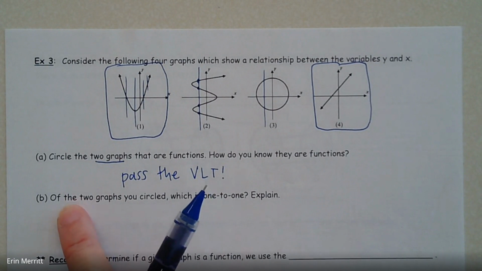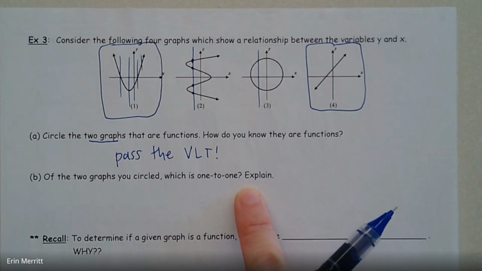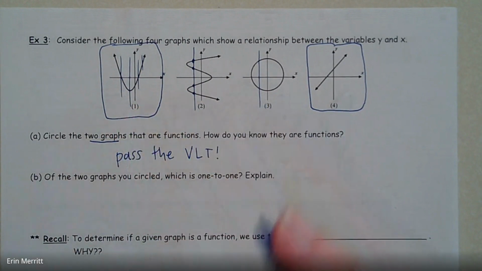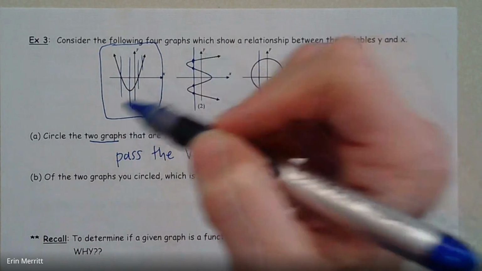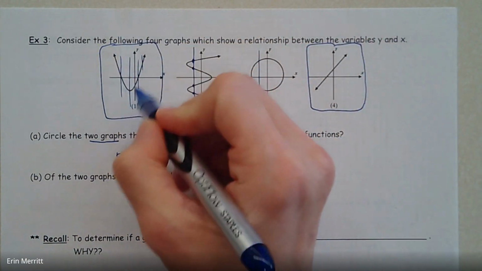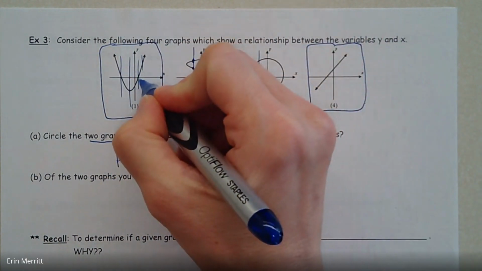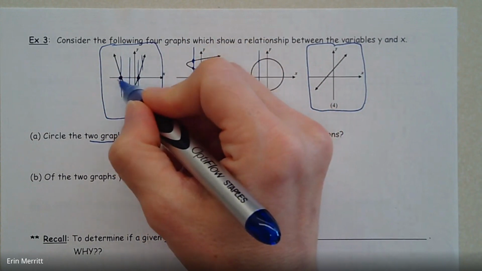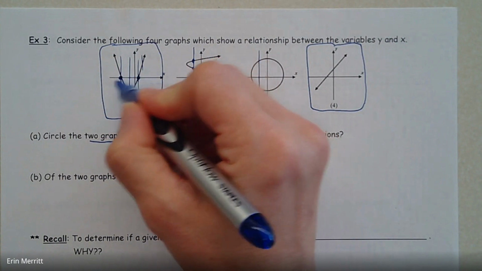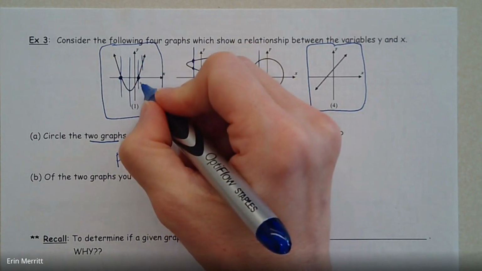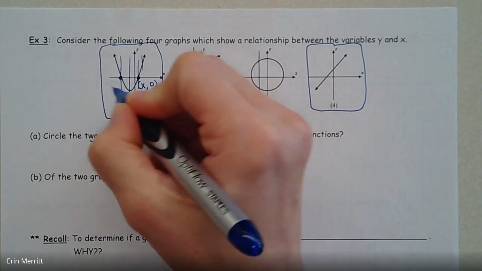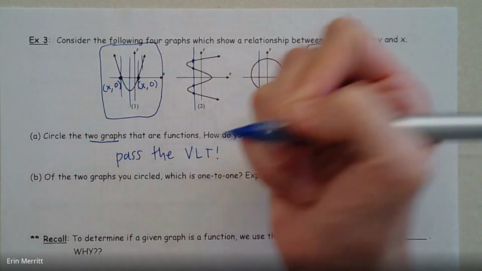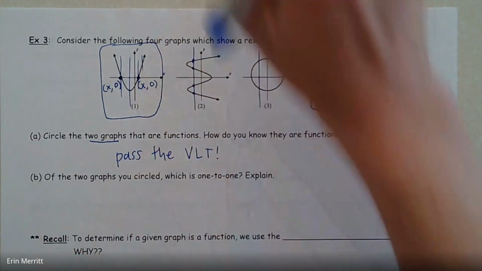Right? When it says of the 2 that you circled, which one is the 1 to 1 graph? Well, where do we not have any repeated y values? So if we take a look at the parabola over here, we can use the x-intercepts to kind of prove our point. We have an x-intercept here at, I don't know, maybe that's x equaling 1 or something. And over here, maybe x is like -3 or 4, something along those lines. But on the x-axis, all the y values are always 0. So whatever this x is, it's kicking out a y value of 0. And whatever x value this is over here, it also has a y value of 0. So this one would not be 1 to 1.